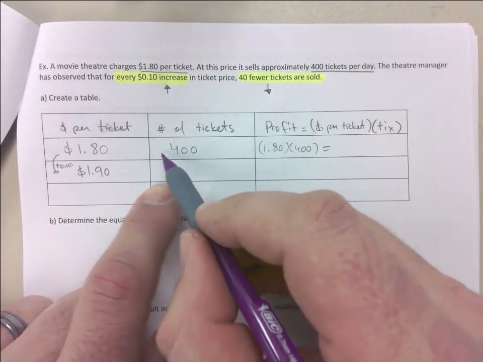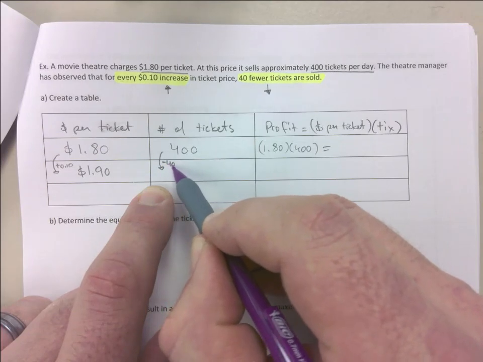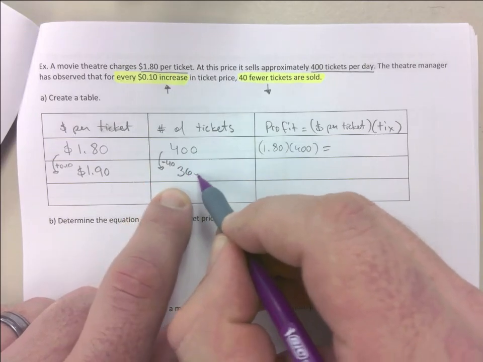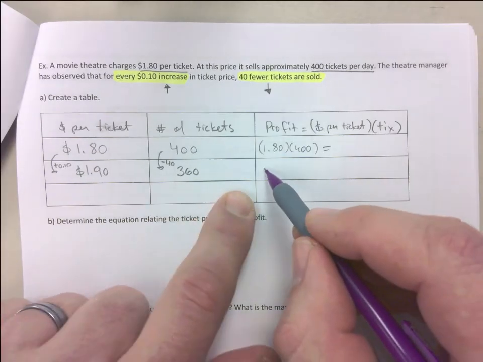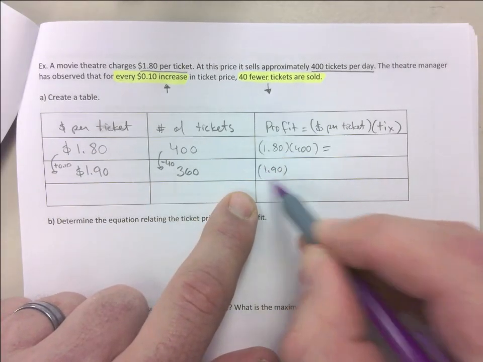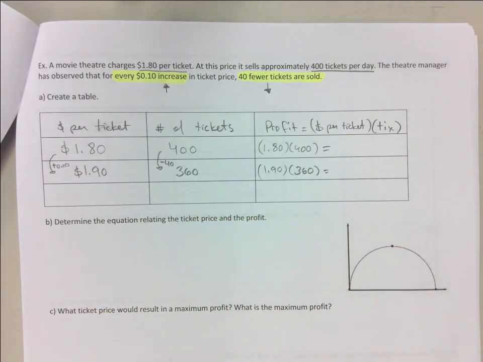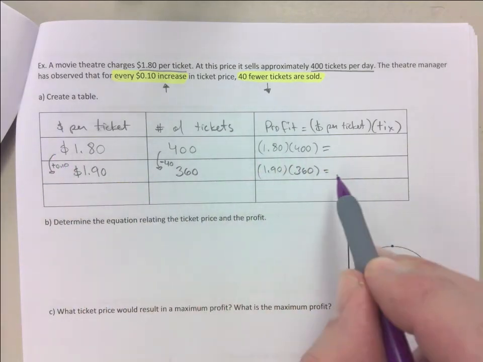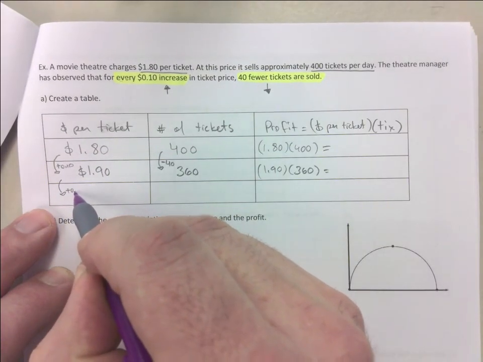What happens to the number of tickets? It drops by 40. So increasing this drops this. So we're down to 360. So this would be $1.90 times 360. That's how we would figure out the profit if you were to increase it by 10 cents. We need 3 points. That's why we're doing 3 rows. You can do more if you want, but this is the bare minimum.